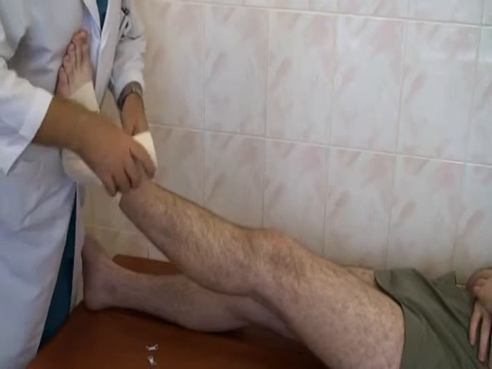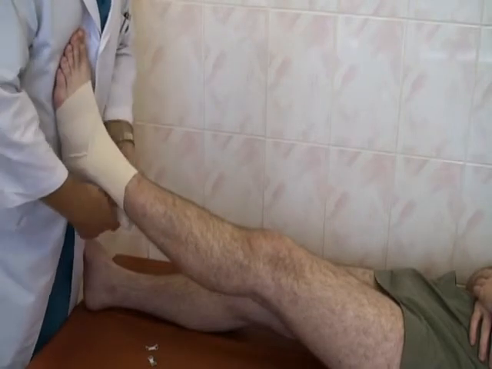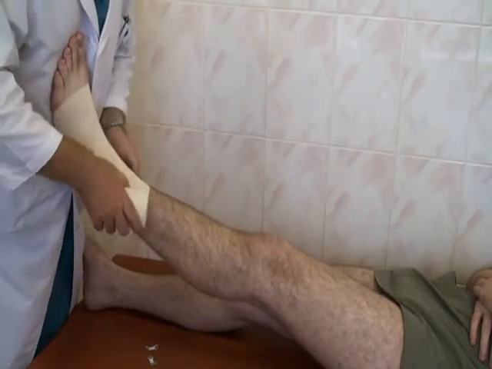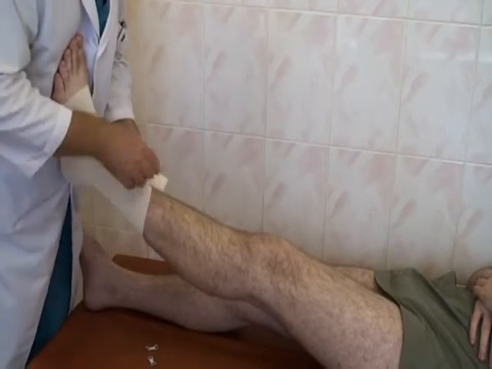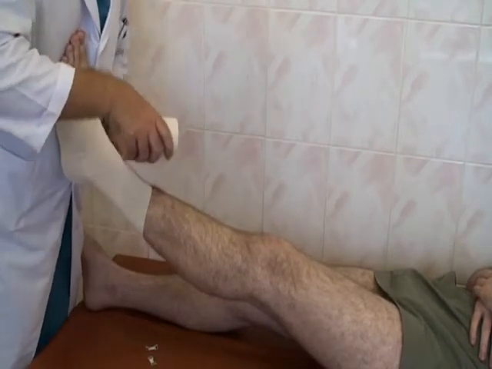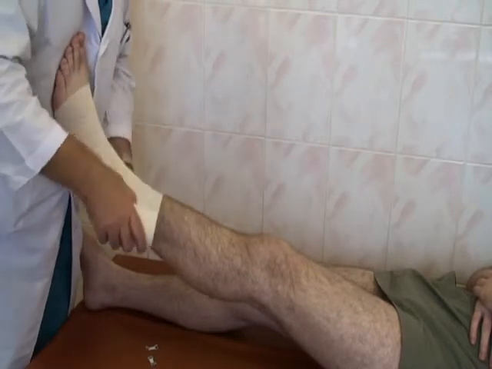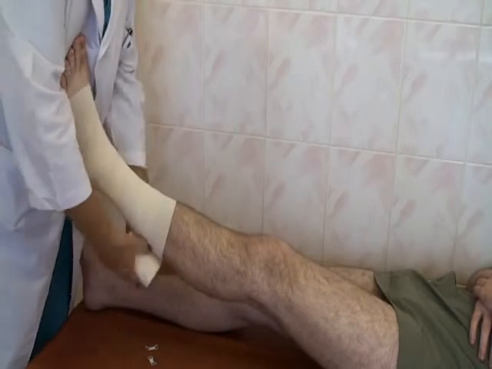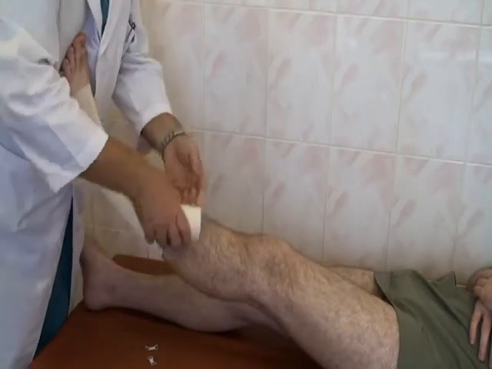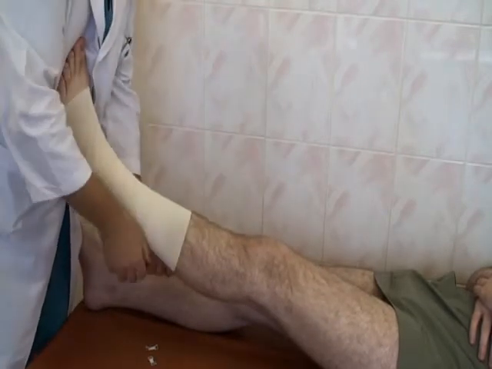Elastic bandages are the most frequently used bandaging technique. The bandage is started with a circular fixating turn around the ankle joint area. Then the bandage is led back onto the foot where a circular turn is applied on the projection of the metatarsophalangeal joint of the finger.